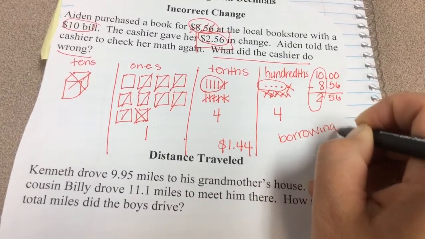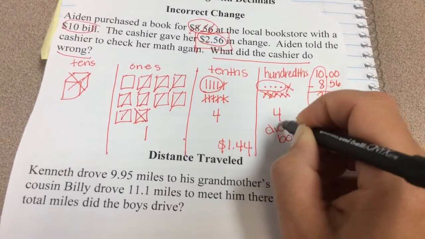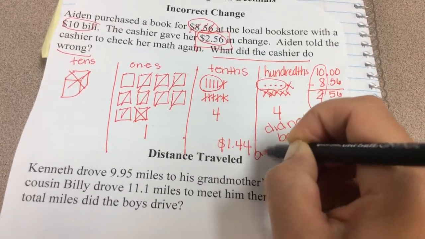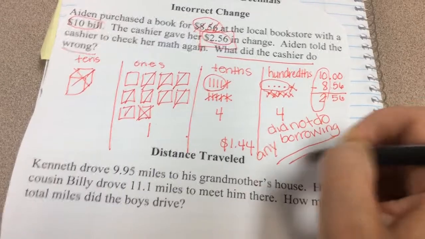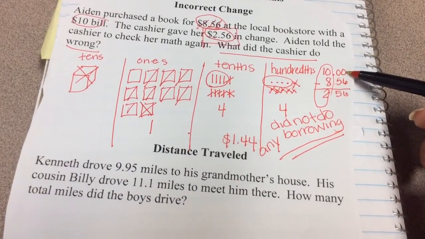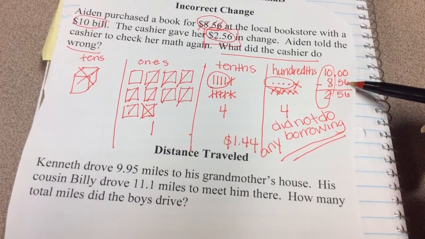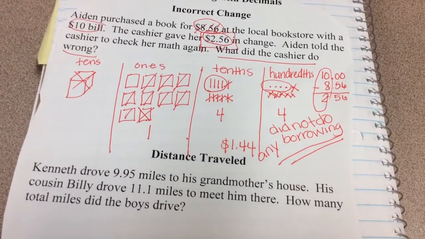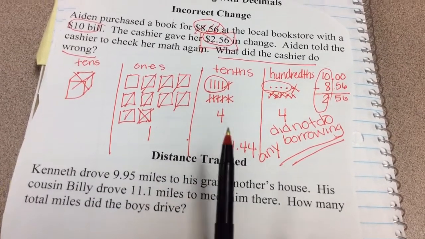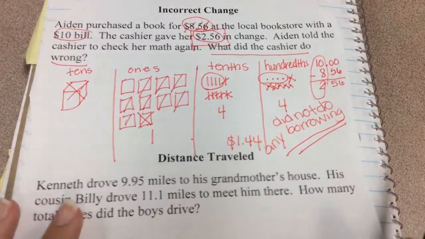That was their problem. They just took 0 and they didn't do any subtracting. They just wrote 56. They didn't actually take any away. They didn't do all of this trading and this borrowing. So that's where their mistake was.